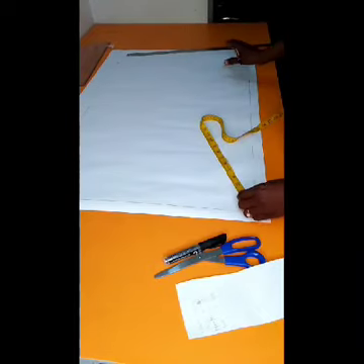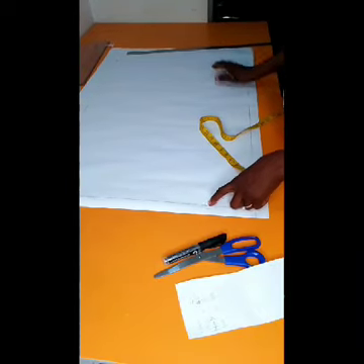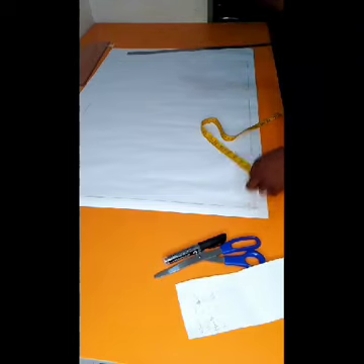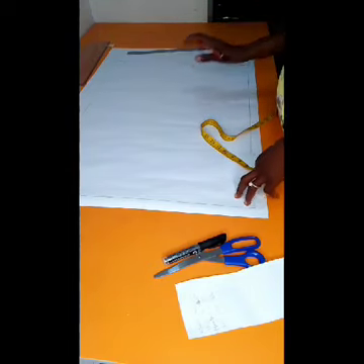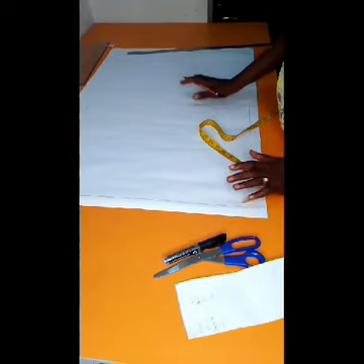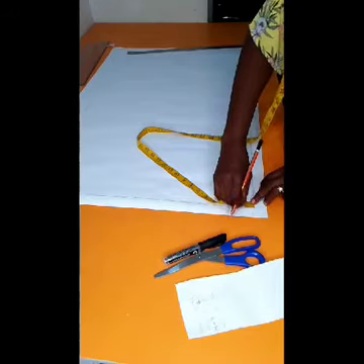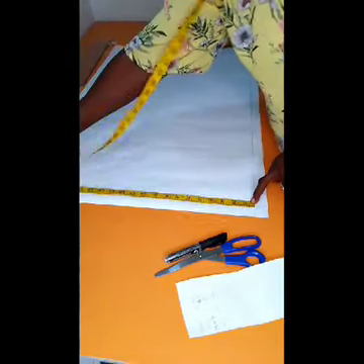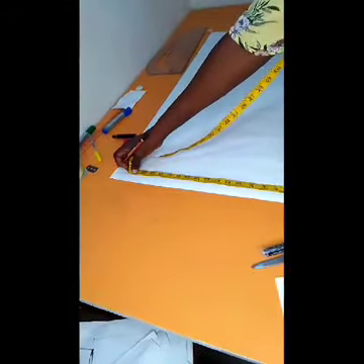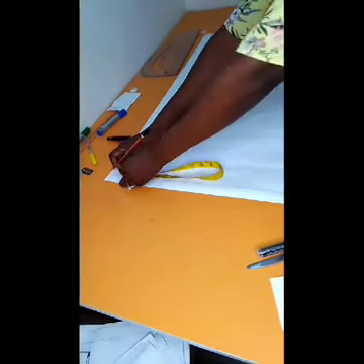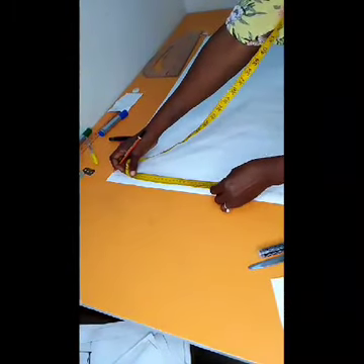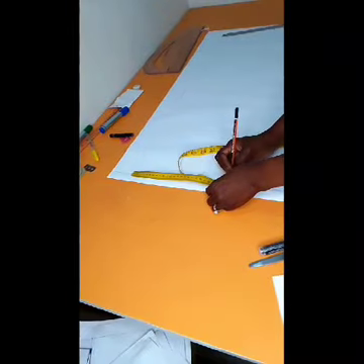So now, why did I create this box? I created this box because I want to draft both the front and the back of my skirt on this pattern. So how do I go about that? I'm going to find the midpoint of this 21, which I mark here.